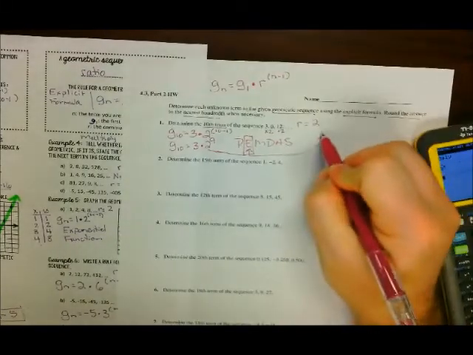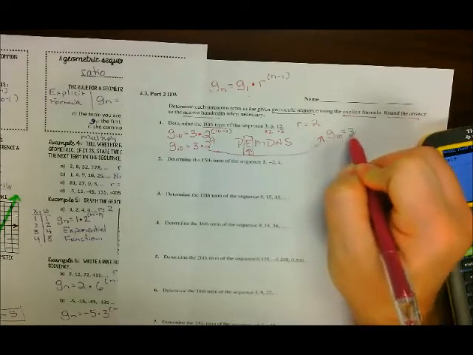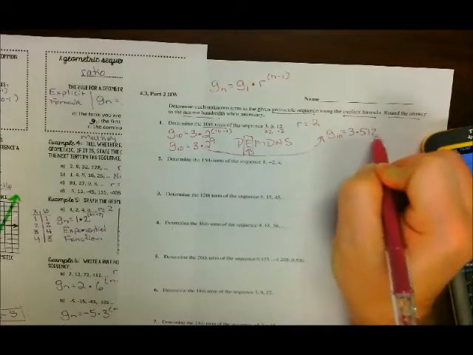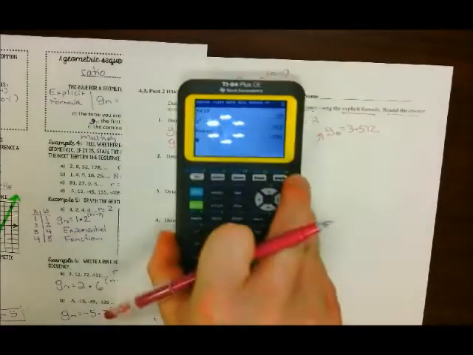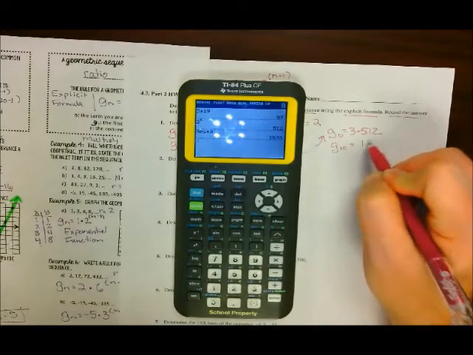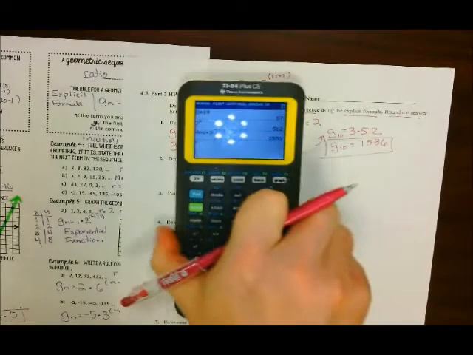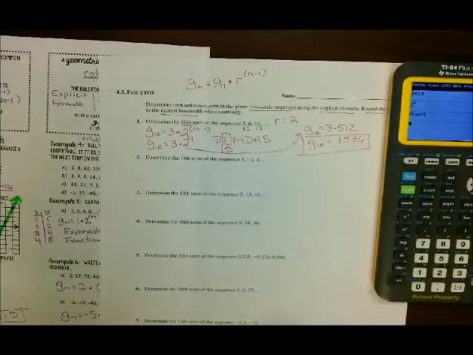So from here, we are going to write the formula. We're looking at g sub 10 equals 3 times, and 2 to the power of 9 gave us 512. And now we'll multiply this by 3. So we know that our answer in this case, the 10th term in this geometric sequence, is 1,536, okay? And so now you're going to go through and use the explicit formula and solve the rest of these geometric sequences.